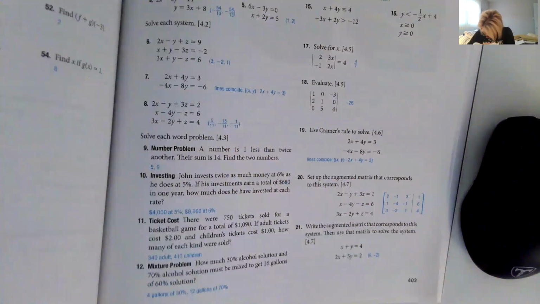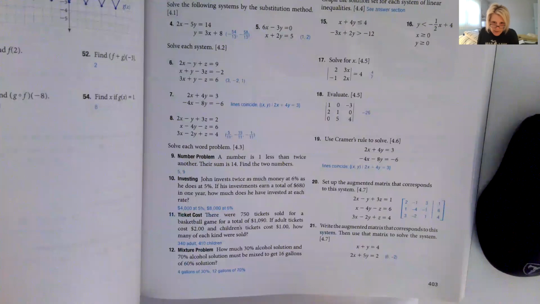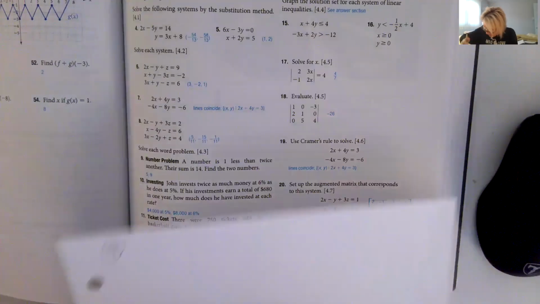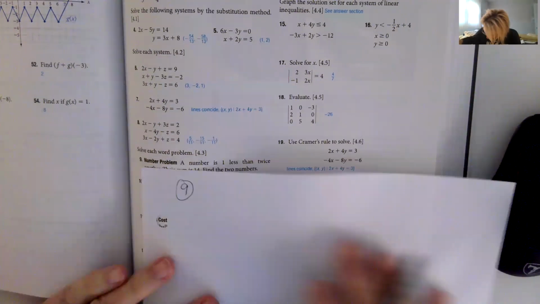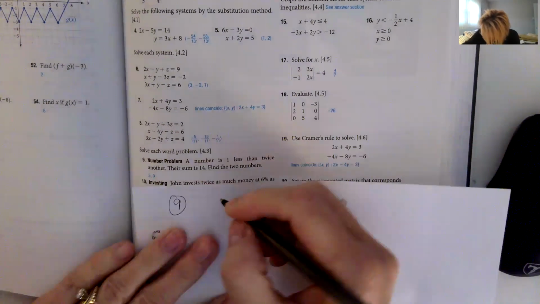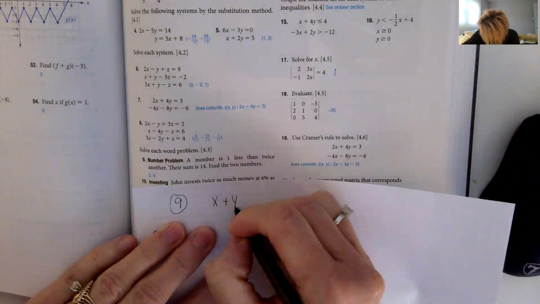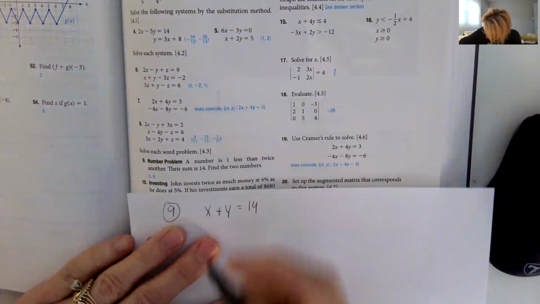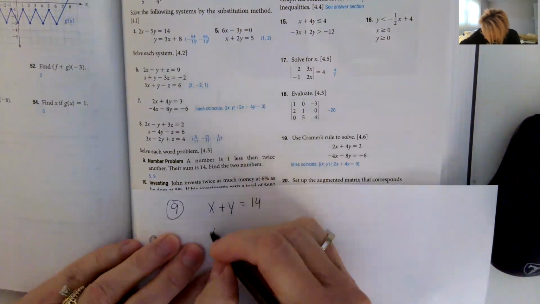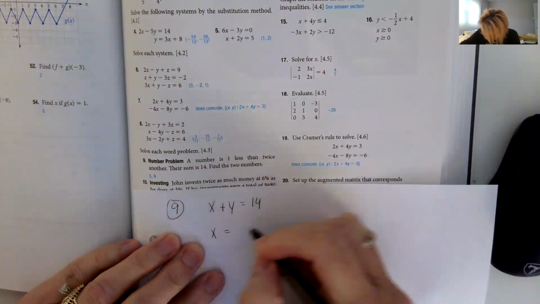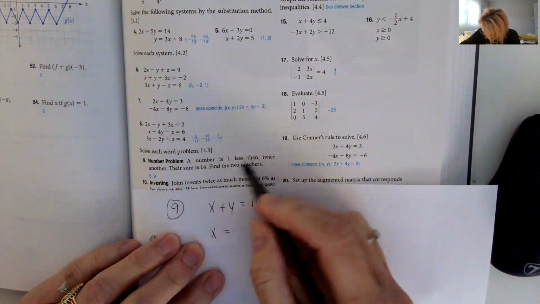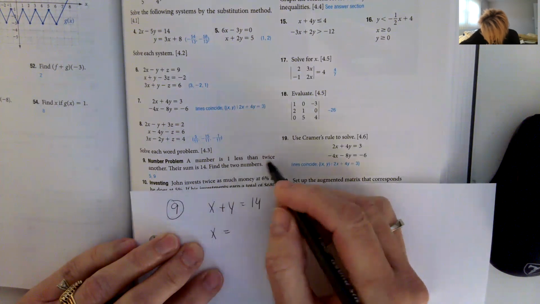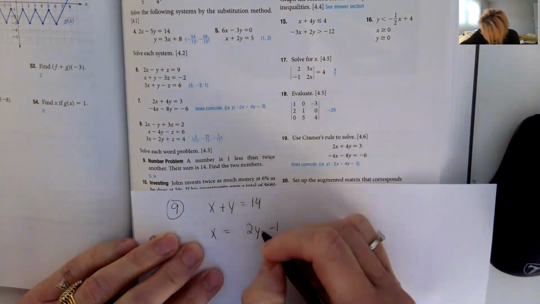So I always look to see if they tell me something just about the 2 numbers, and they did. They said the sum is 14. So we know that x and y add, because sum means add. So they add to make 14. So that's one equation. That's good. And then a number, so we can say x is equal to 1 less than something else. So that means we're subtracting 1 from something else. We're subtracting it from twice the other. So 2y.